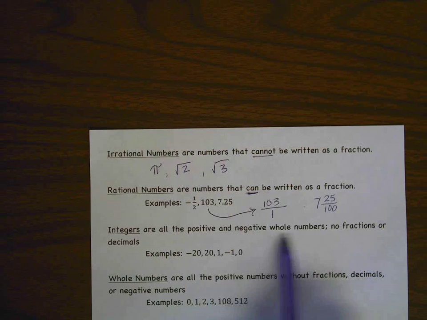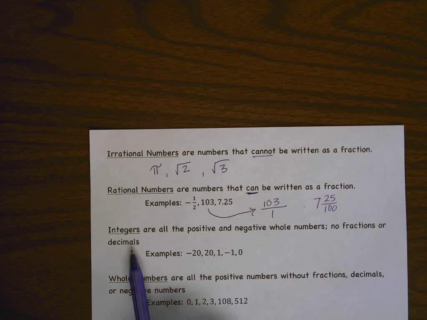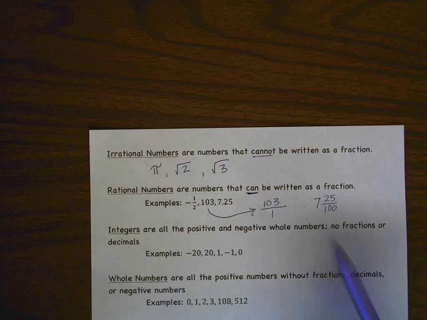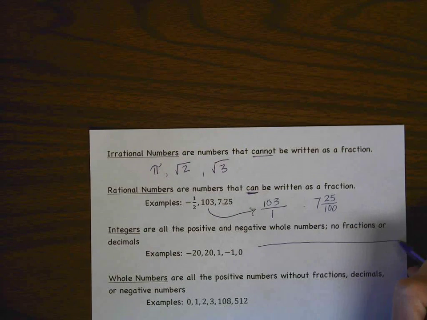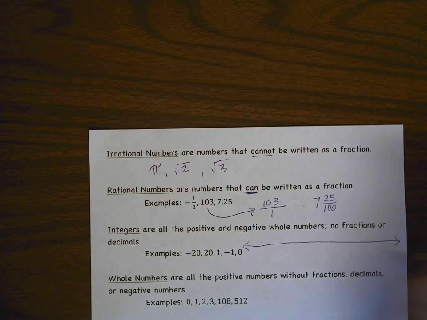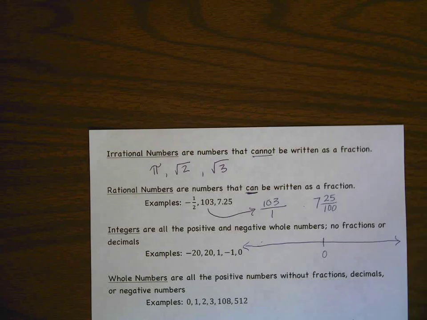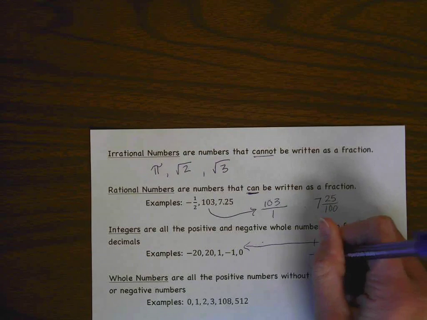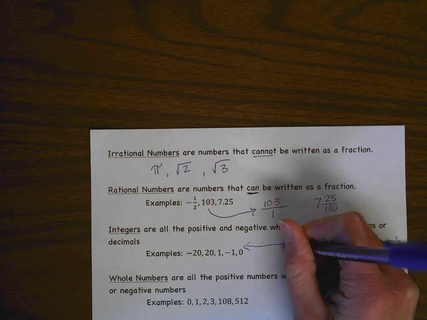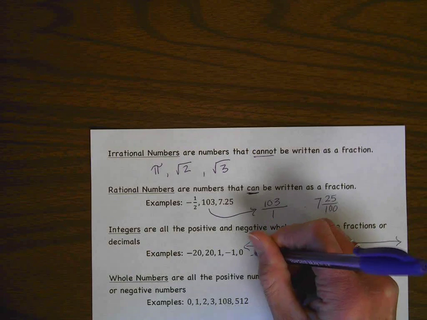Integers are all the positive and negative whole numbers, no fractions or decimals. So the thing you have to remember about integers, if we're looking at a number line, most number lines that are hung up in classrooms show integers. And the reason why they show integers is because we have 0, and then to the left of 0, you have all of these negative whole numbers, right?